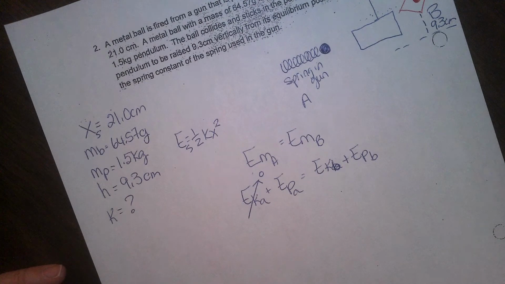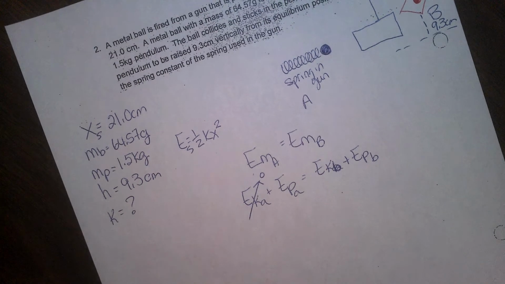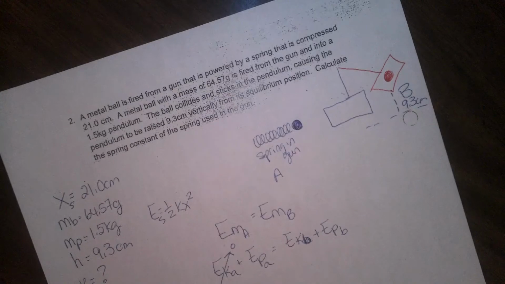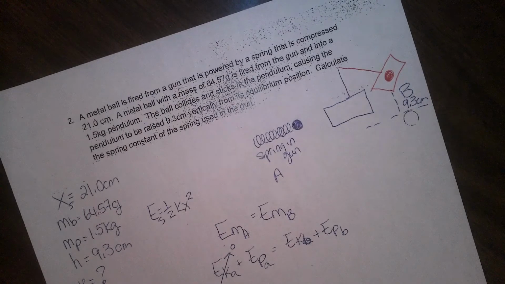After the ball is released, the ball collides and sticks in the pendulum, causing the pendulum to be raised 9.3 centimeters vertically. So the ball goes up this way. The ball and the pendulum go up this way. At this point, at position B, are we all kinetic energy or are we all stored energy? What did you say, Avery?